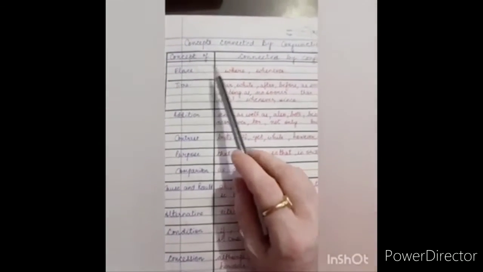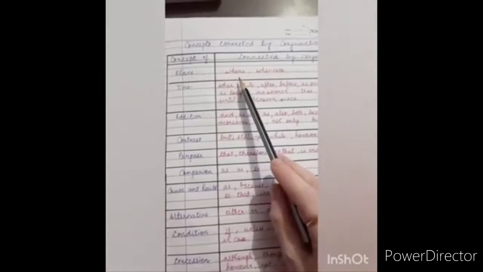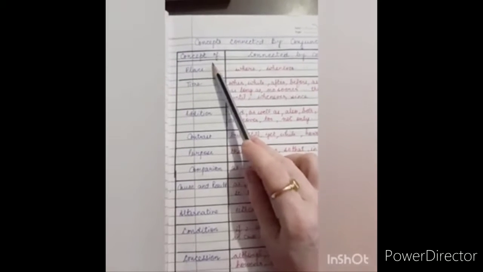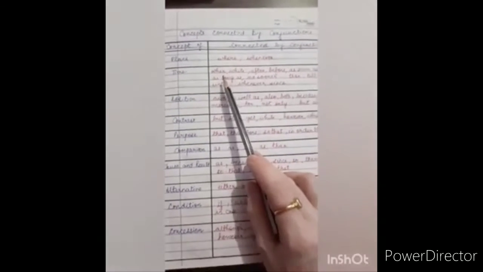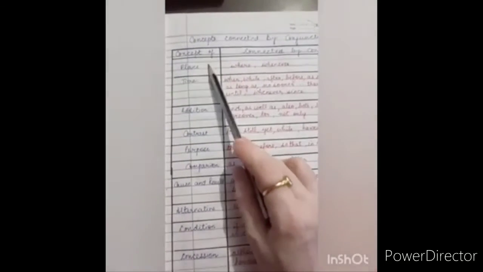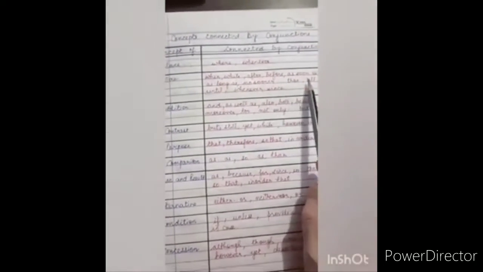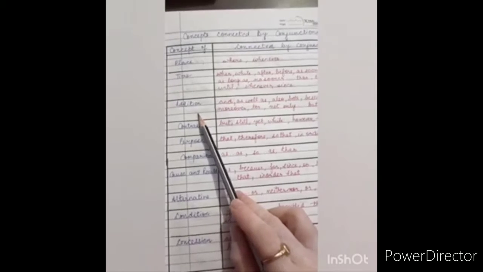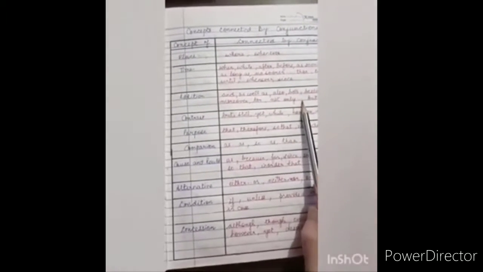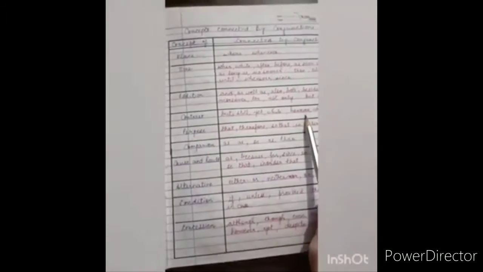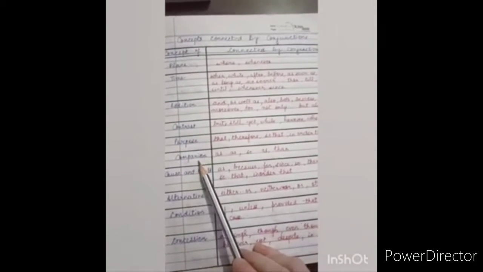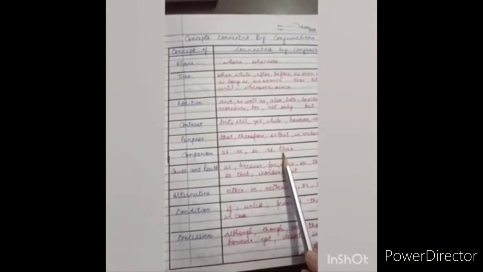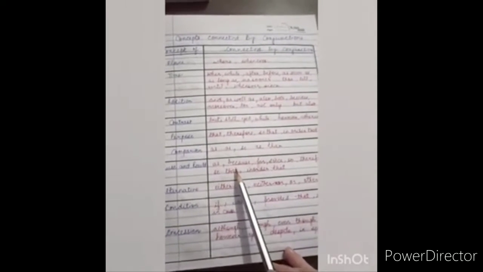Concept of place: the conjunctions used when you have to describe the concept of place are where, whenever. Time: when we talk about time, we have to use these conjunctions. Please note it down. When we add one thing to another, you have to use these. When we are contrasting things, you have to use these conjunctions. When we talk about purpose, you have to use this. When we talk about comparison, you have to use these conjunctions. When we talk about cause and result, you are connected by these.